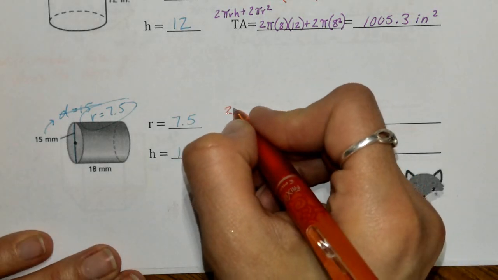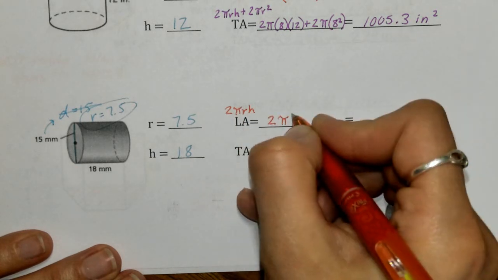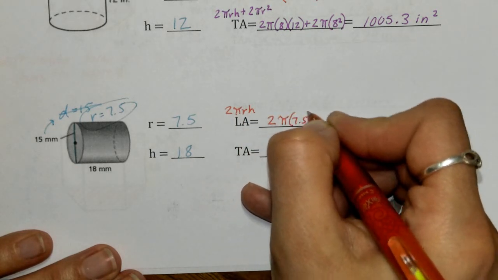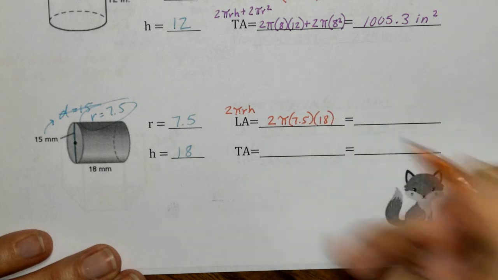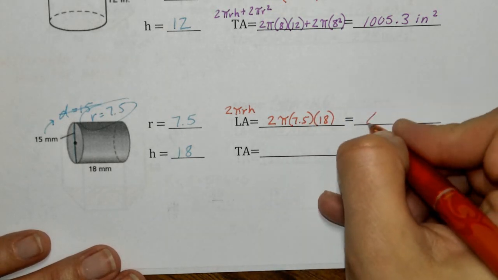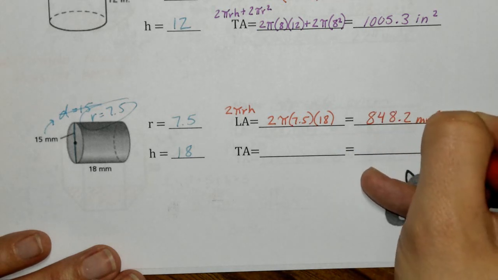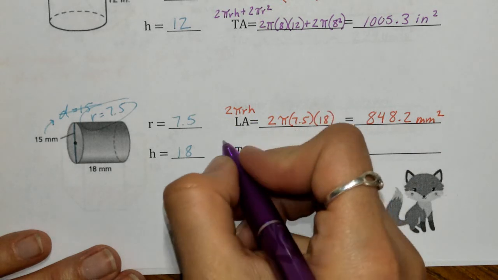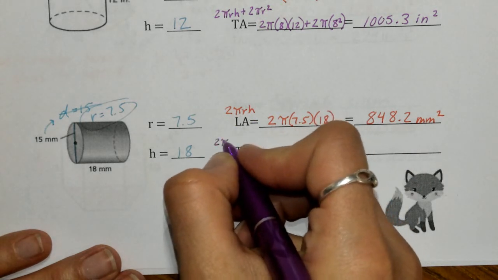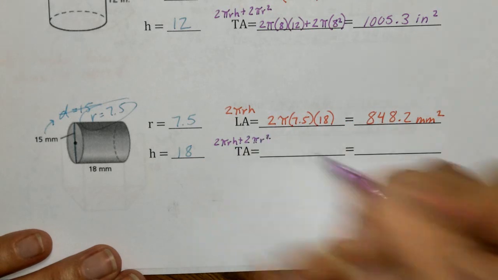Lateral surface area, 2 pi r h. So we go 2 pi, 7.5 for r, 18 for h. Plug it all in, to the nearest tenth, 848.2 millimeters squared. Total surface area, 2 pi r h plus 2 pi r squared.